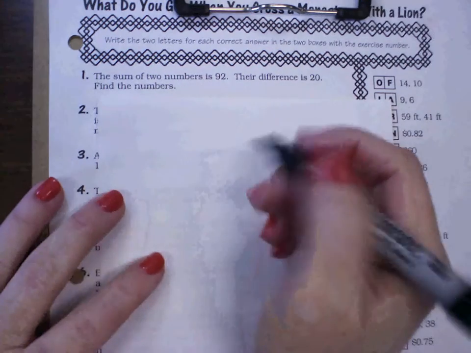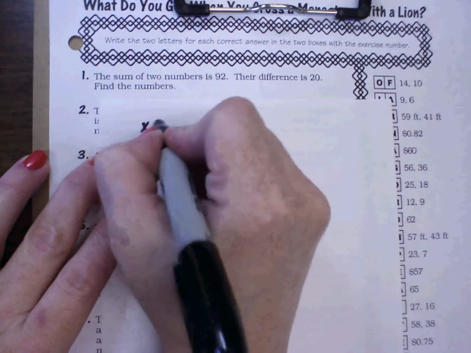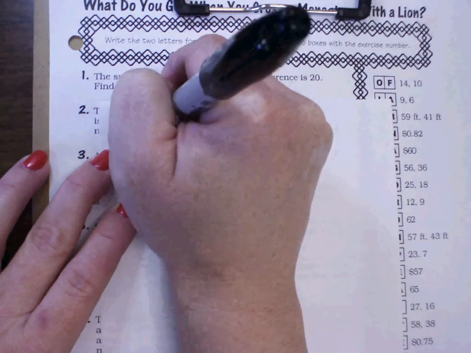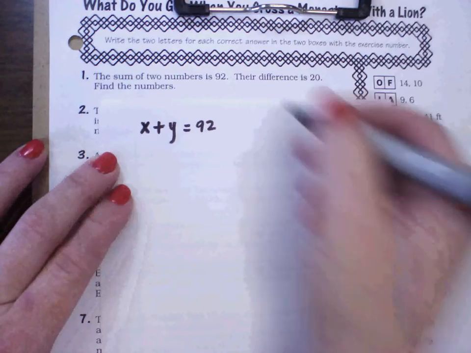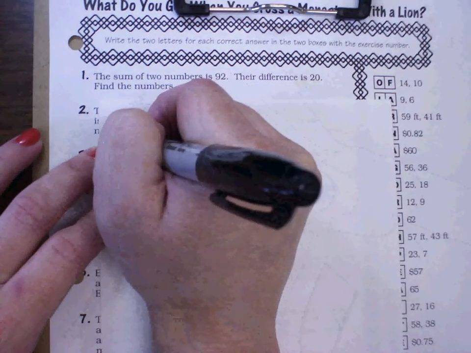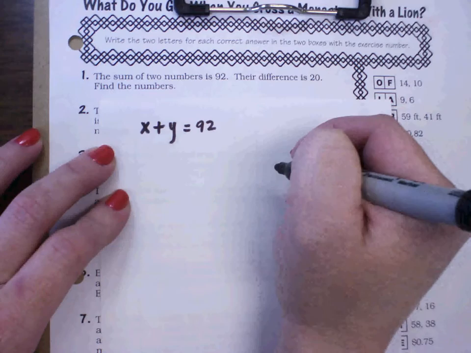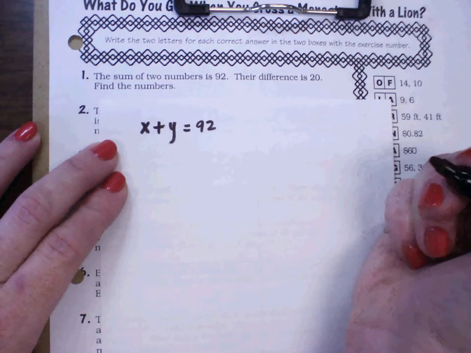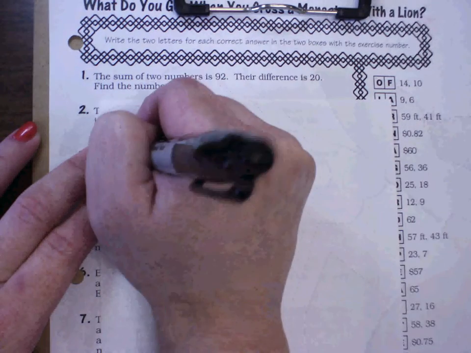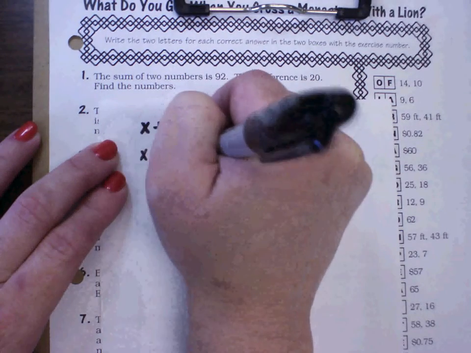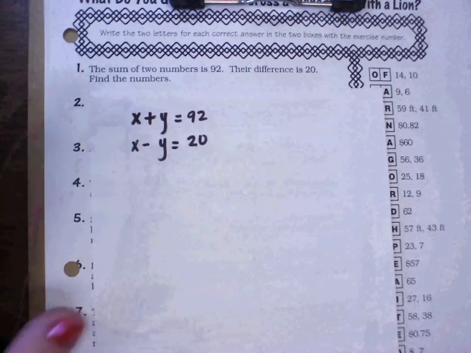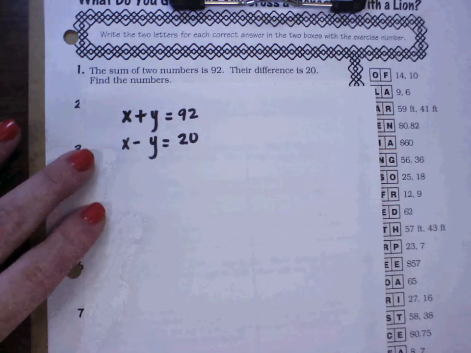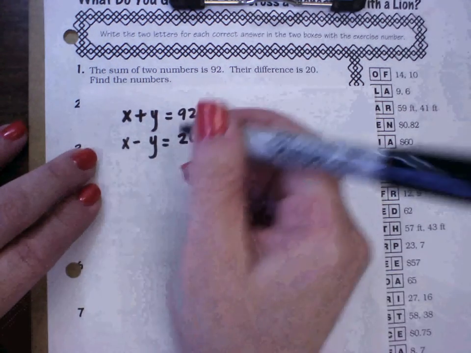So if their sum is 92, x plus y equals 92, and then if their difference is 20, what's my next equation? X minus y equals 20. All right, best method to use this? Elimination. You can eliminate the y's, right?